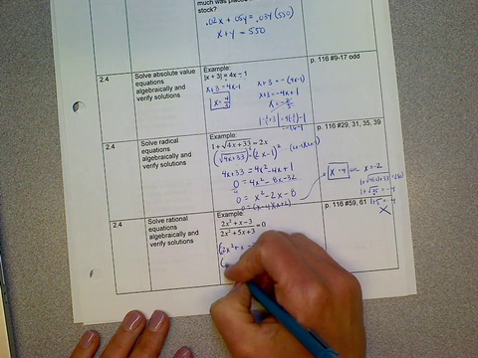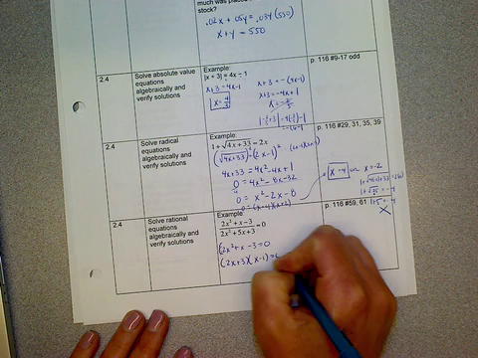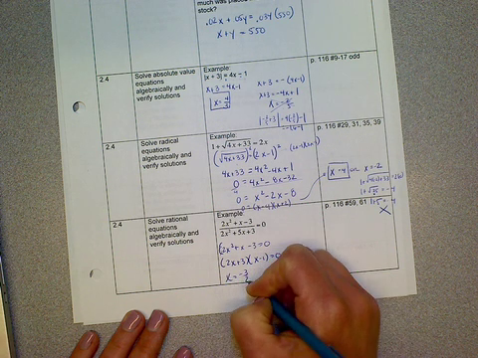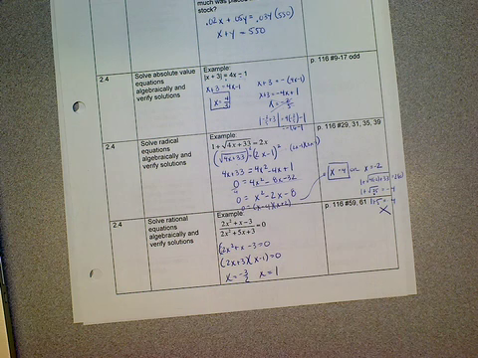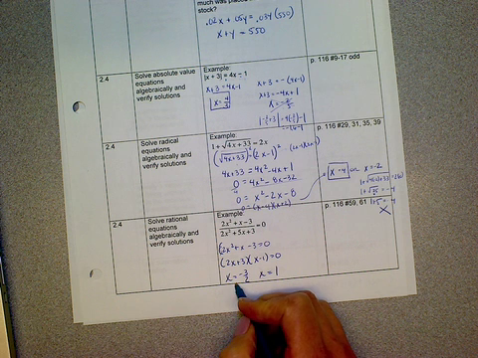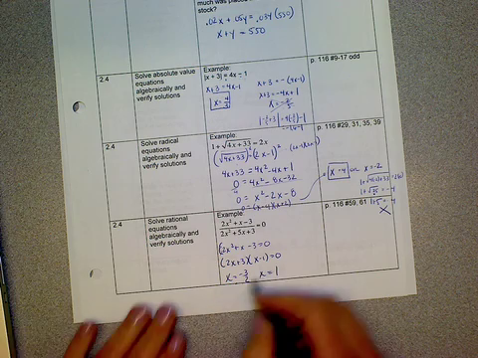So factoring and solving, 2x plus 3 times x minus 1 equals 0, x equals negative 3 halves, and x equals 1. So again, before I box, I have to check. And I check in the bottom, I have to make sure, because if I have a 0 on the bottom, that's undefined and it can't be a solution.